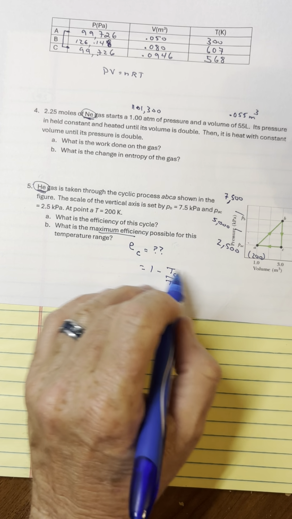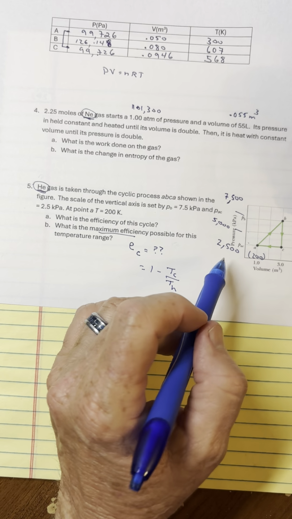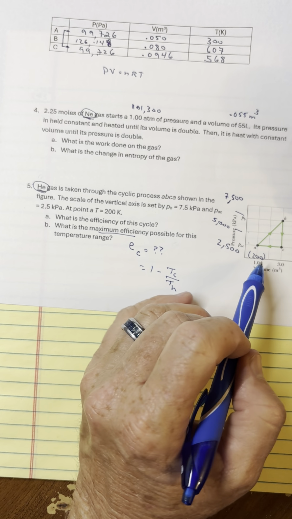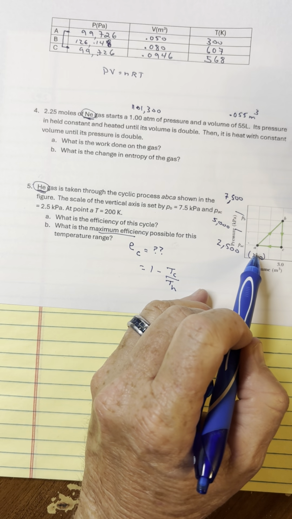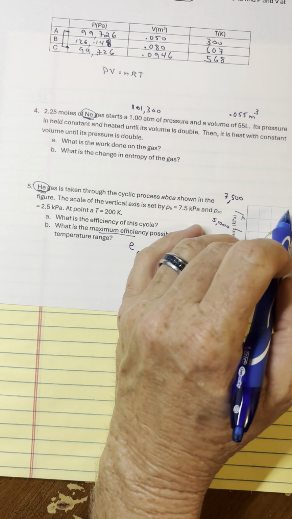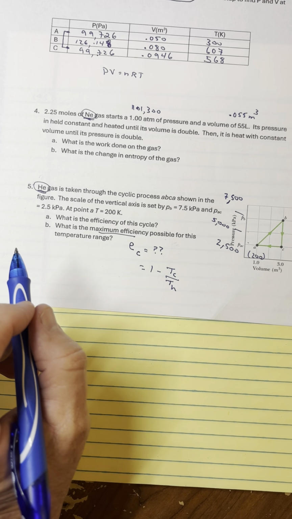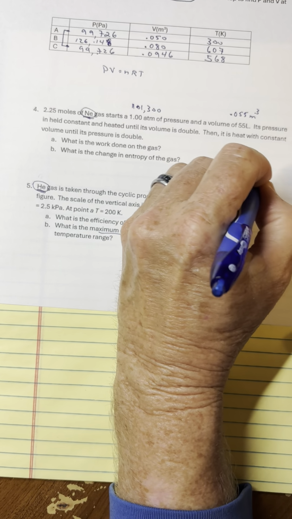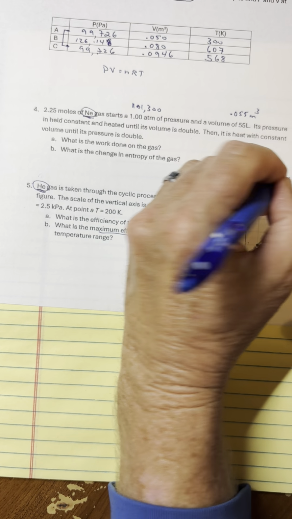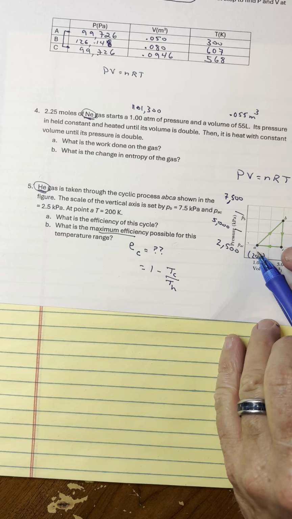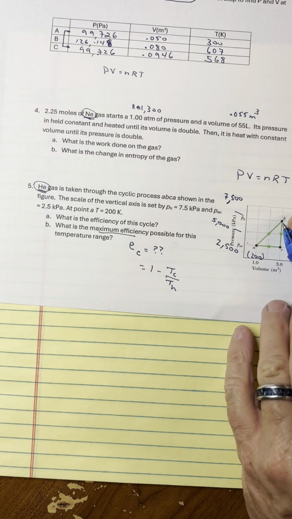Which I don't have directly knowledge of those, but remember, I do have pressure, volumes, and temperature. So I could get the number of moles here and then use that to get the temperatures at B and C. Although maybe even easier, I could do what I did in the last problem and do a proportion here, because we go from A to B, which is a straight line.